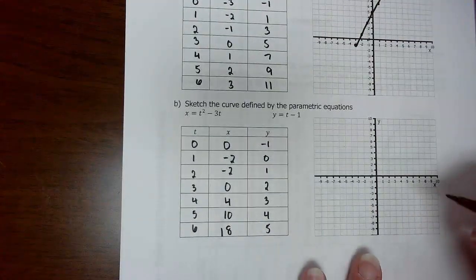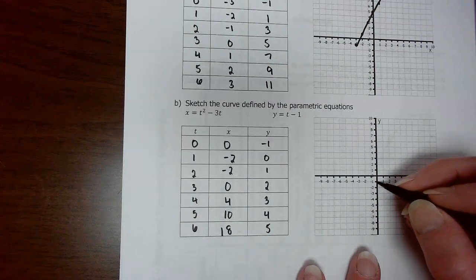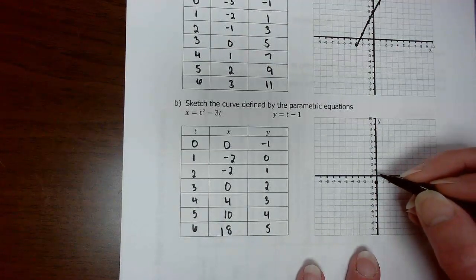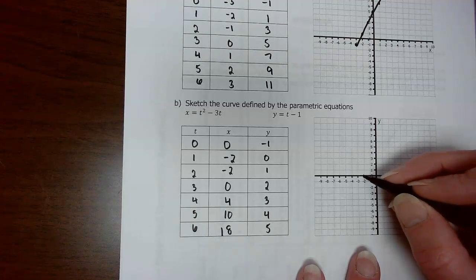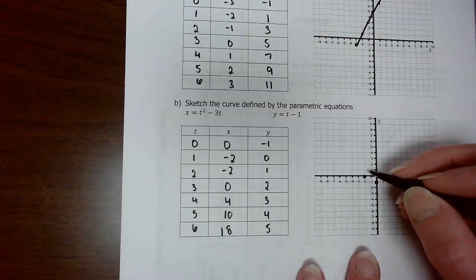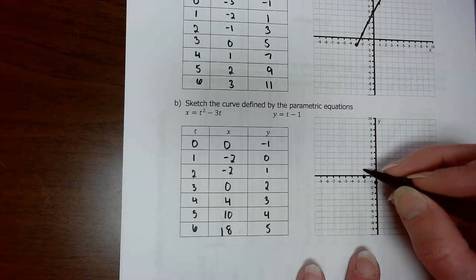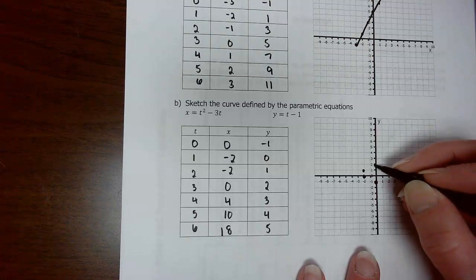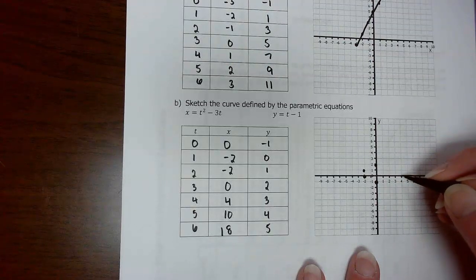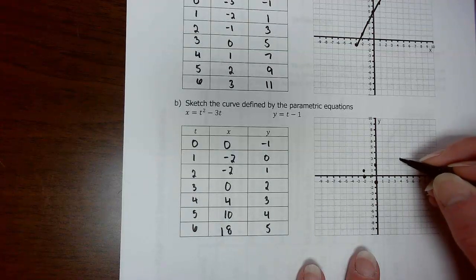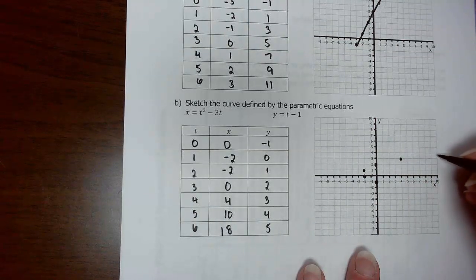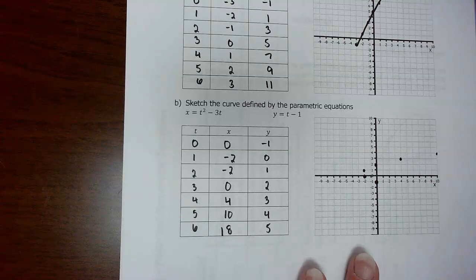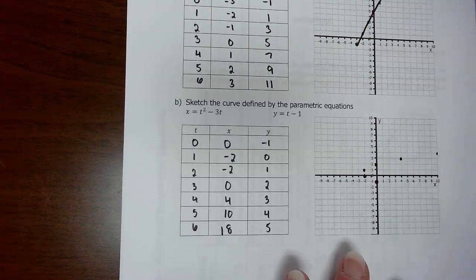Okay, so let's see what we get. When x is 0, y is -1. When x is -2, y is 0. Oh, wait, we have another -2? y is 1. Interesting. When x is 0, y is 2. And then when x is 4, I'm at 3. When x is 10, I'm at 4. And then it's going off my page. So I'm kind of interested in what's happening right there.